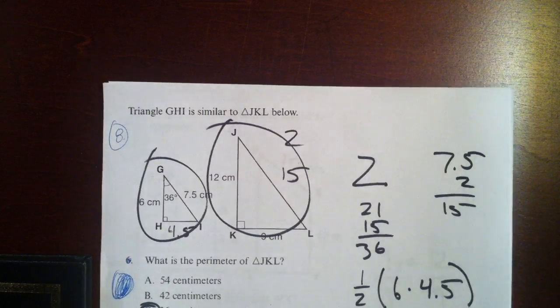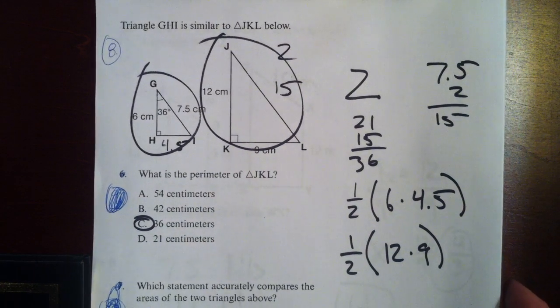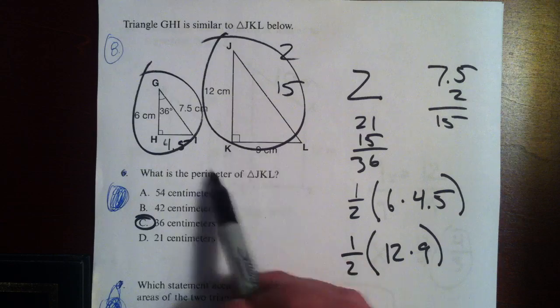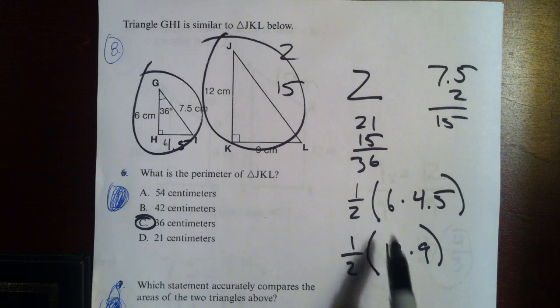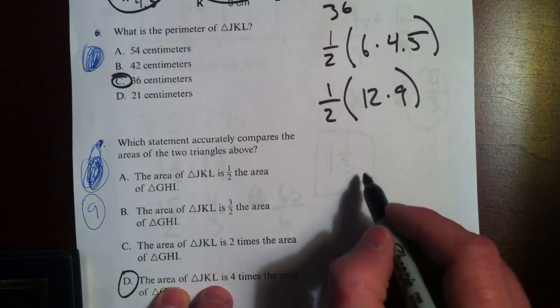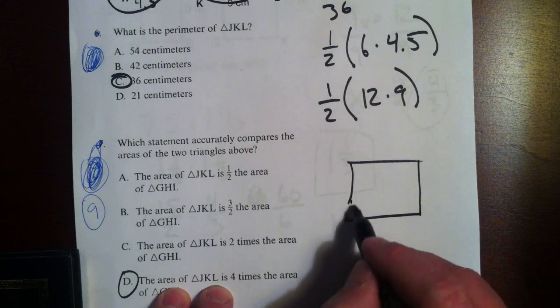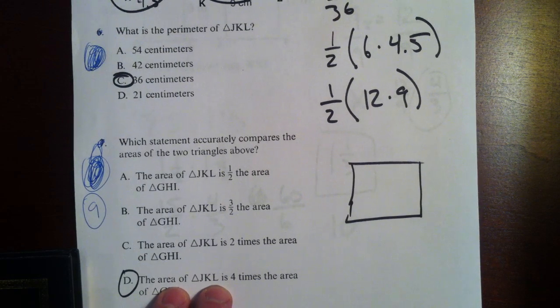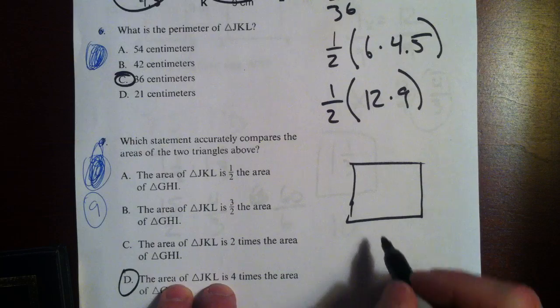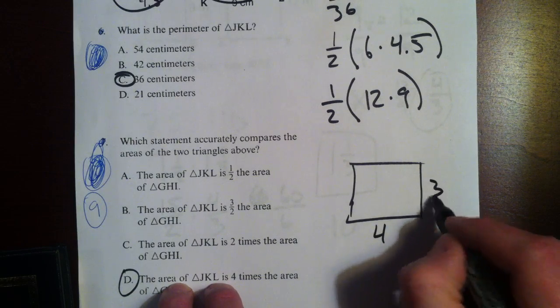Now I want to back up for just a second and take another look at this problem right here. This is something we have only gone over a little bit in class, but I want to go over it a little bit now. In order to find the area of any triangle, you must multiply 1/2 times the base times the height. The logic behind that is, if I want to get the area of a rectangle, for example, I'd multiply the base times the height.